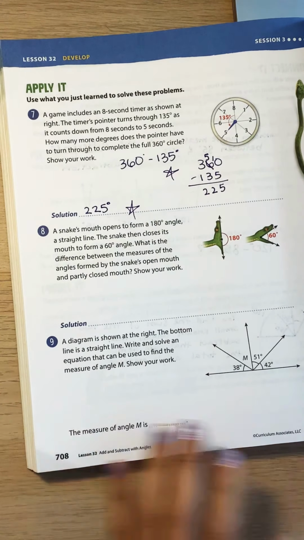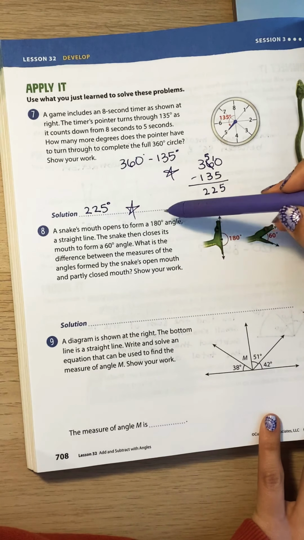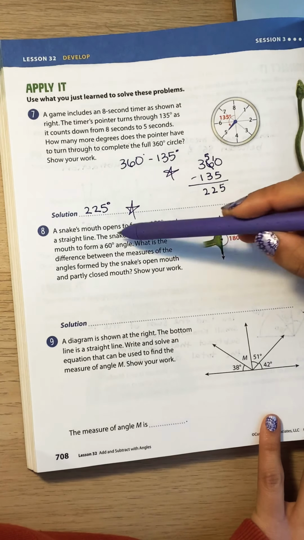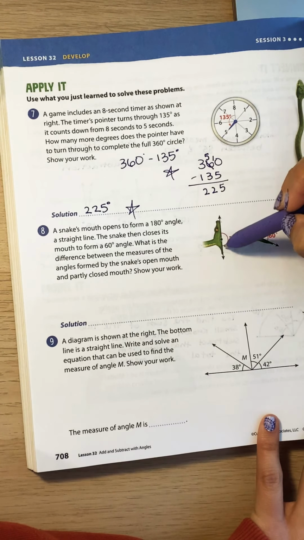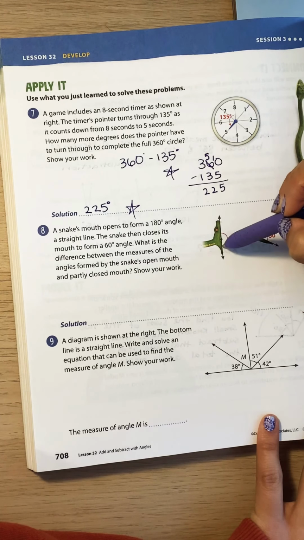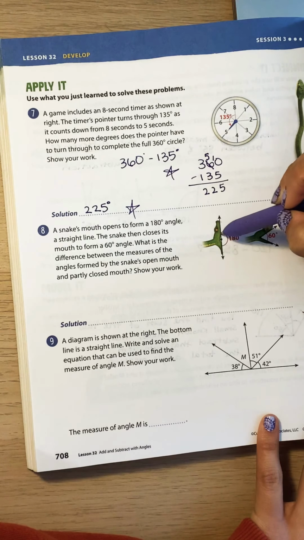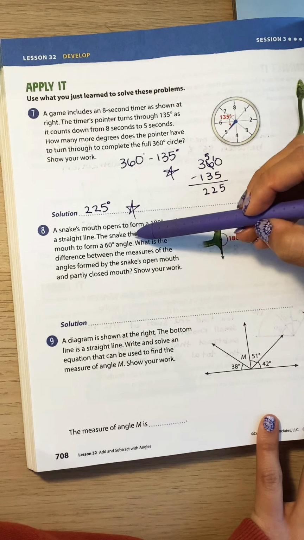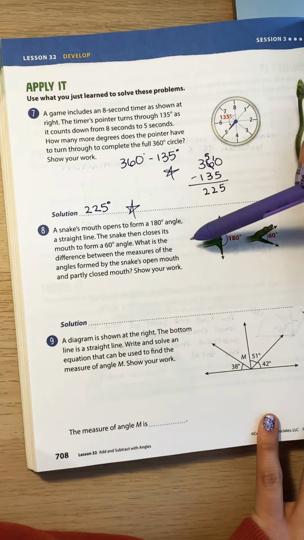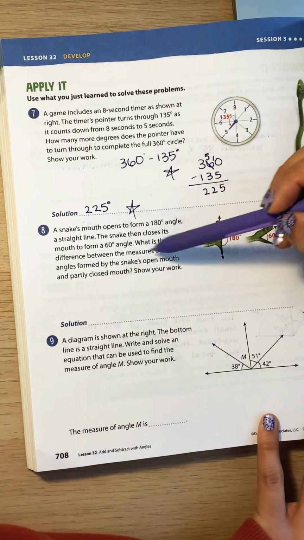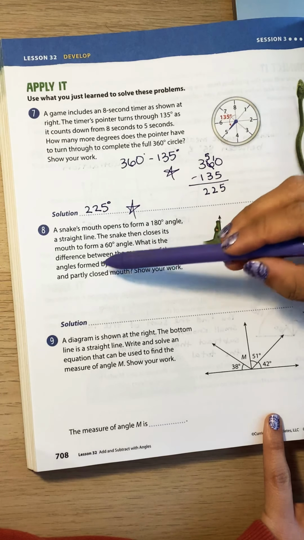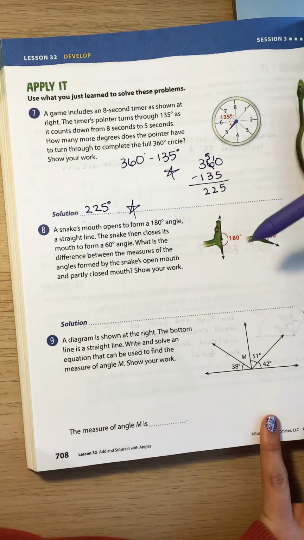All right, number 8. A snake's mouth opens to form a 180-degree angle, a straight line. So that's this picture here. So its opening is straight up and down. So half of a circle is 180 degrees. A straight angle is 180 degrees. The snake then closes its mouth to form a 60-degree angle here. What's the difference between the measures of the angles formed by the snake's open mouth and partly closed mouth? Show your work. So what's the difference between this and this?